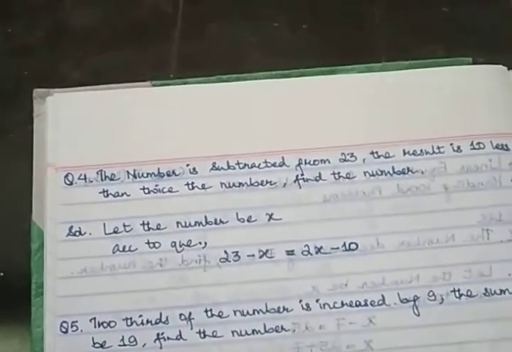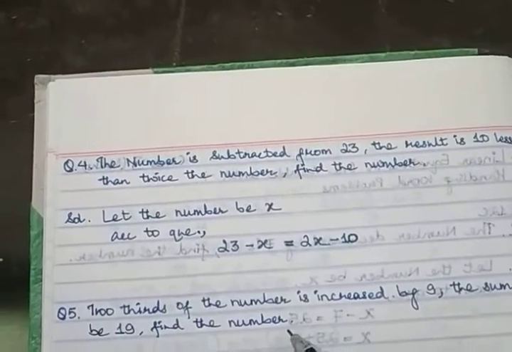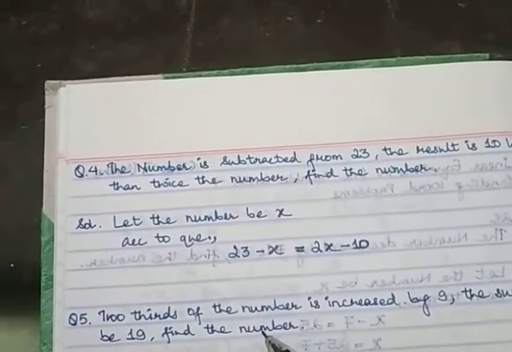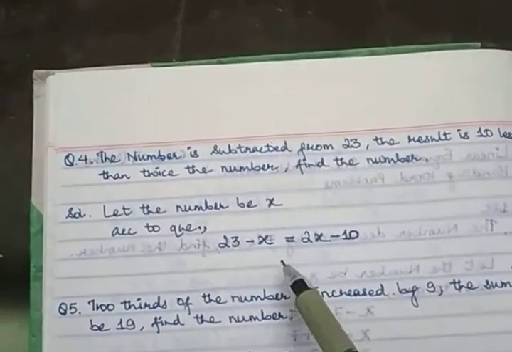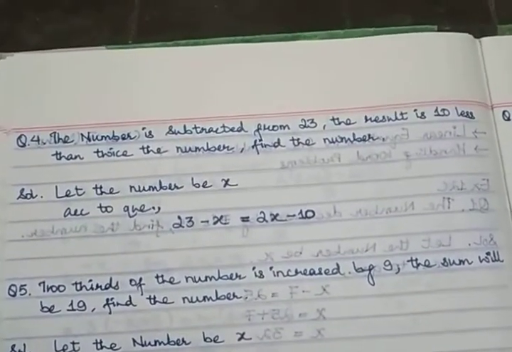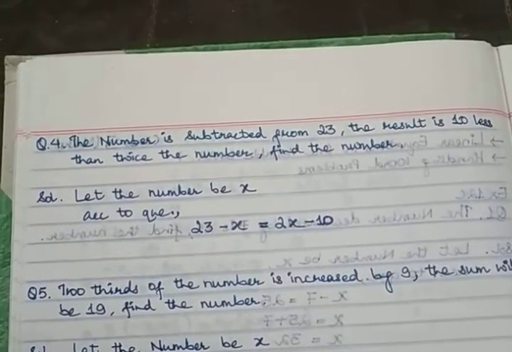Okay, so we need to find the number. So here what I have done is I have plotted the equation. I hope you kids can now solve it, because the solving of equations we have taught you in the previous video as well. So solve it, cross check your answer, and if there are any problems, then please let me know.